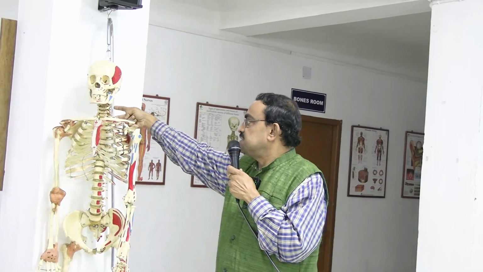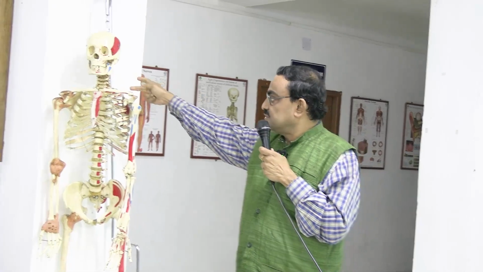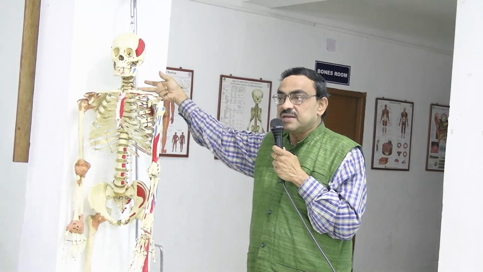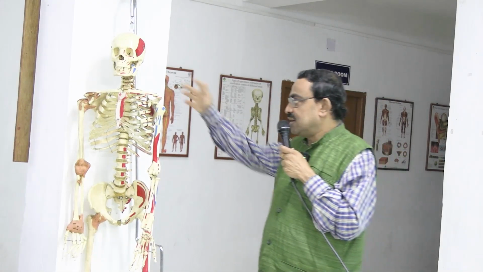The first intercostal nerve is coming from here. We know what an intercostal nerve is? It is nothing but the anterior rami, or anterior division, of the thoracic spinal nerves. The nerve is coming from the back, from the respective vertebral foramen, the first thoracic spinal nerve.